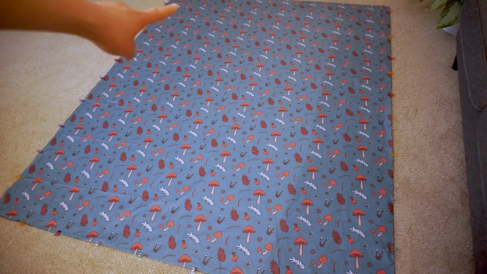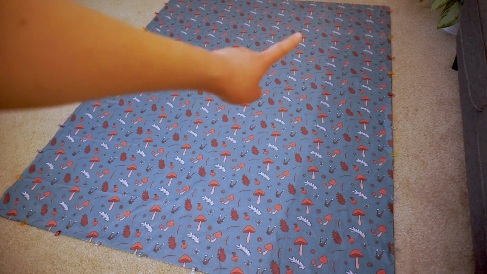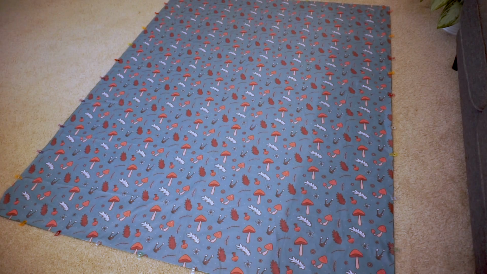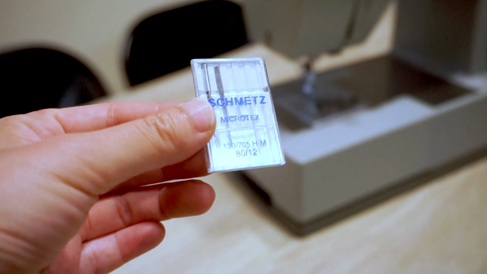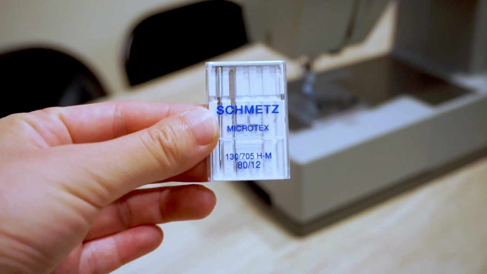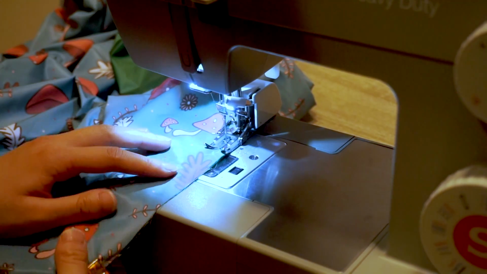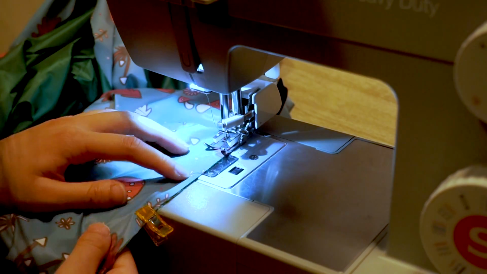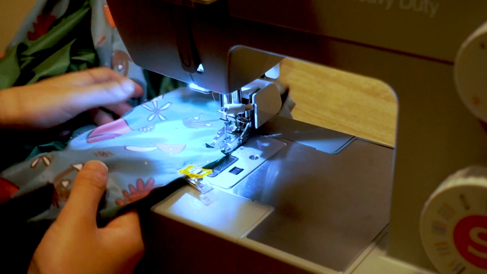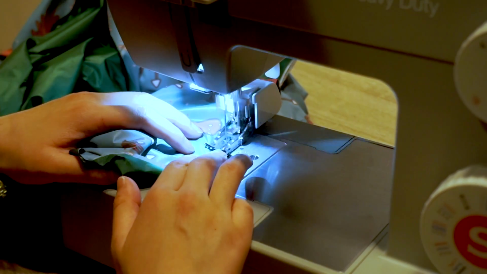I sewed along the 2 sides and the bottom to create this big pocket. I left the top edge open because that is where I'm going to stuff the down filling. I really love these Schmetz Microtex needles. I have them in size 80/12, but a smaller needle is even better. You can see here I originally started with the walking foot, but I later decided that it was actually easier to sew with the regular foot. And again, because I wasn't using a pattern, I didn't pay much attention to the seam allowance, but I think I kept it around the 1/4 of an inch.